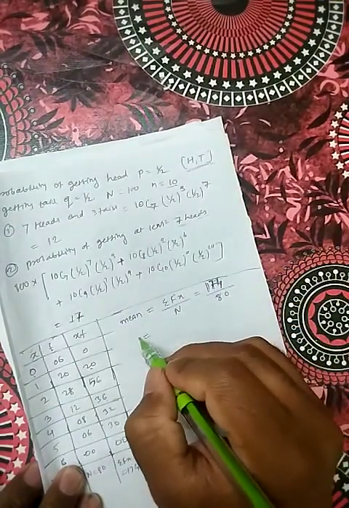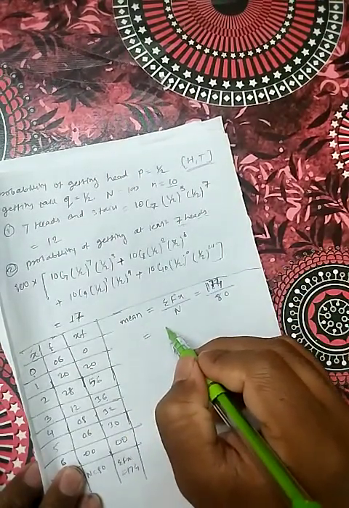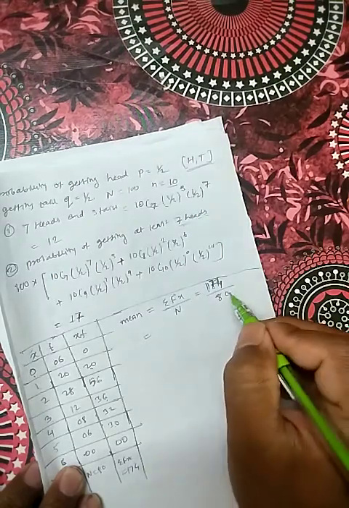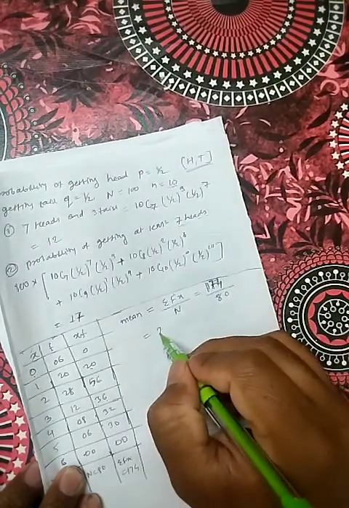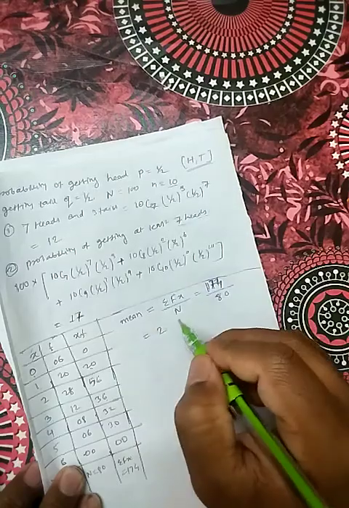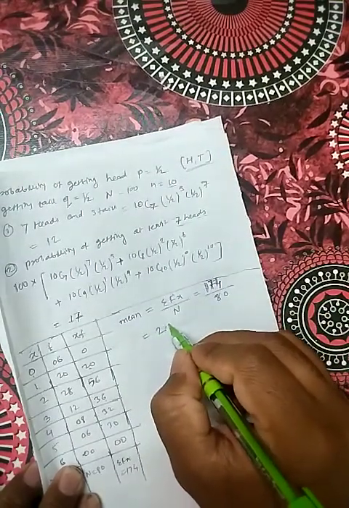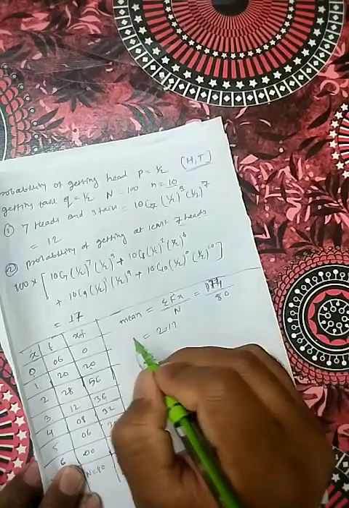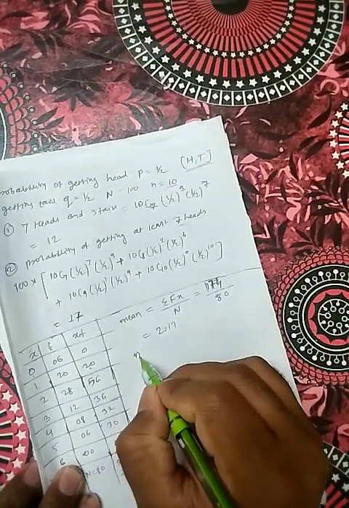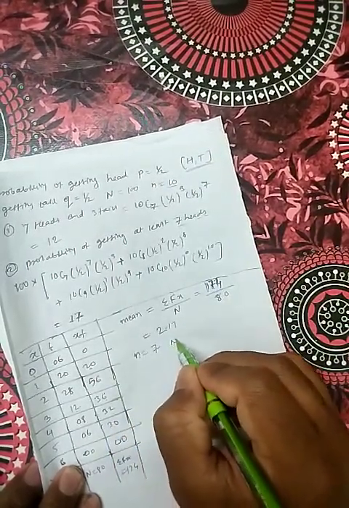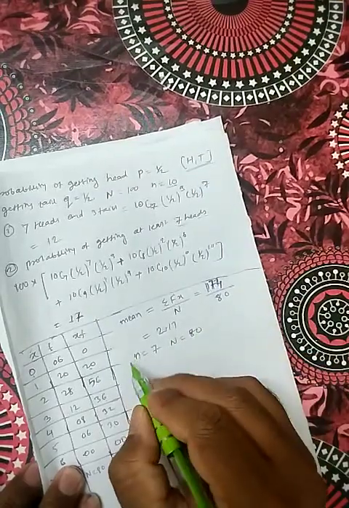So mean equals 2.175. So n is equal to 7, capital N is equal to 80.